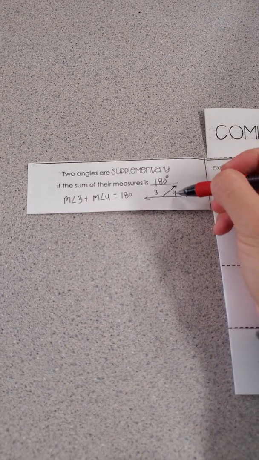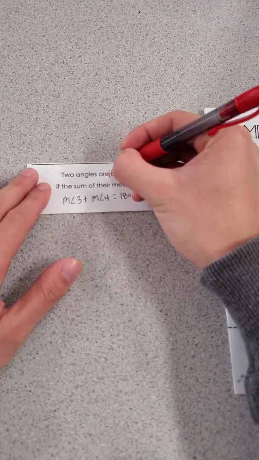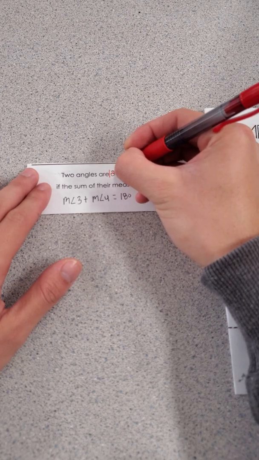So let's go ahead and go on to supplementary. Supplementary angles are pretty similar, but their sum is equal to 180. If you remember from pre-algebra or 7th grade math that a straight angle is 180 degrees, so these two angles 3 and 4 add up to 180. A good way to remember this is if we add a 1, turn that S into an 8, and that U into a 0, we get 180.